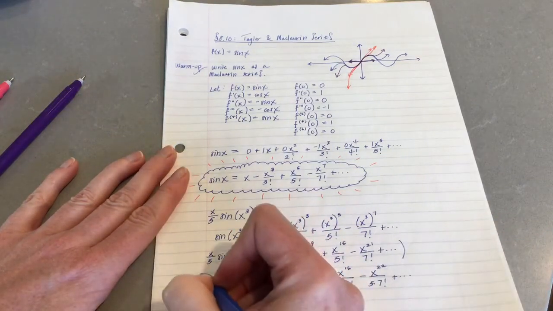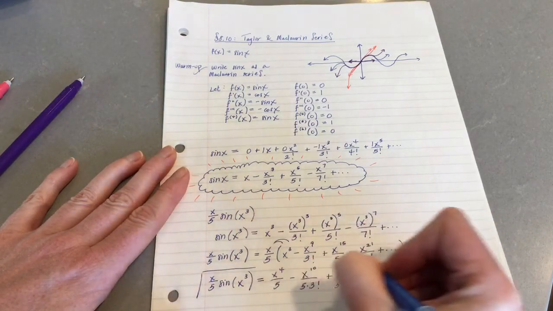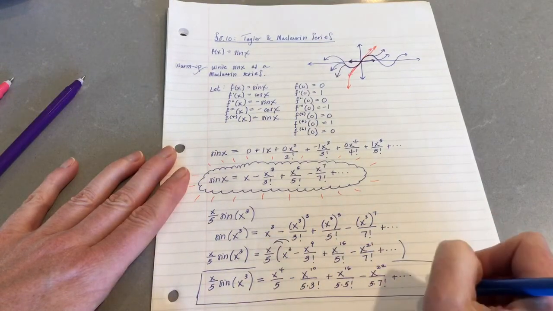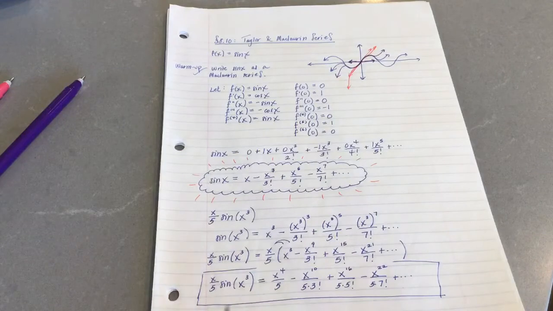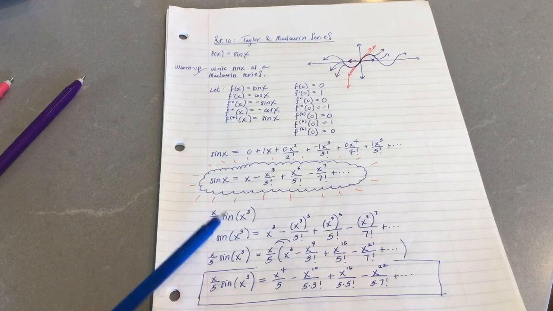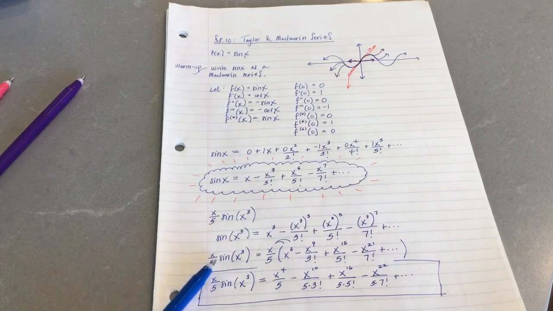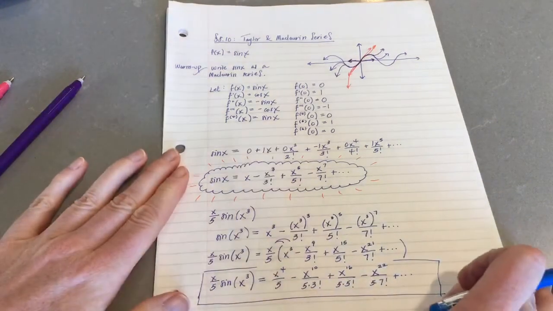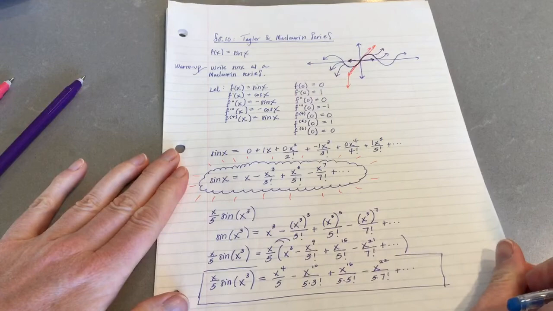And then this would be your final answer for a problem like that. When you see this on the AP exam, what they commonly will do is they'll say, explain why the polynomial expansion for this is, and they'll give you the answer, and then you would just need to tell the story, starting with sine of x, showing your substitution, and then showing your multiplication, and then arriving at the polynomial that they gave you. So you would just tell the story as to how they got there.